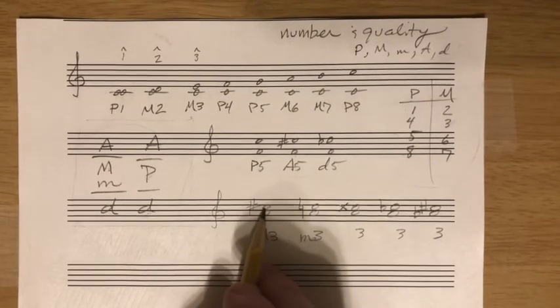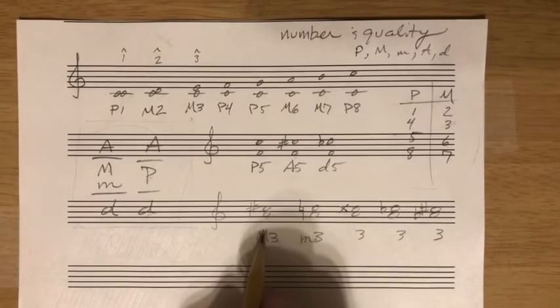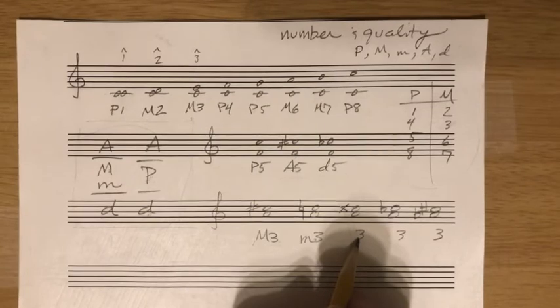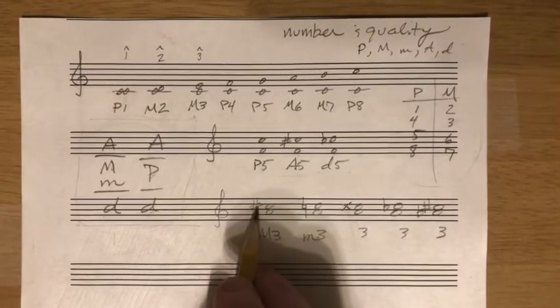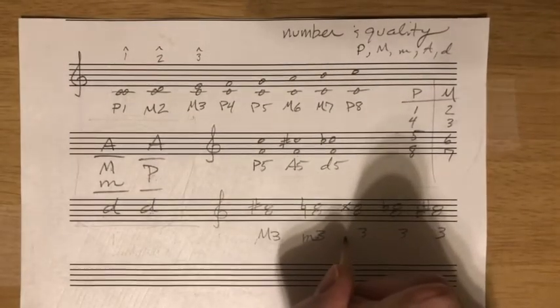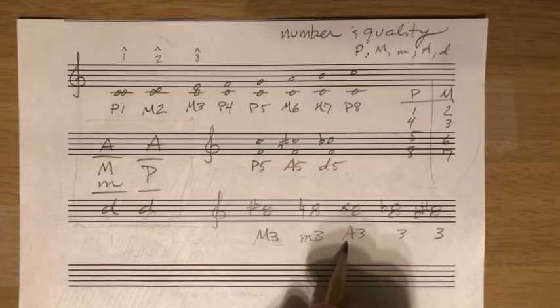If we were to raise the C sharp by half a step by making it a D, this wouldn't be a third anymore. We want to keep this in the number of the third. So we double sharp the C sharp. That raises it half a step and gives us an augmented third for this interval.